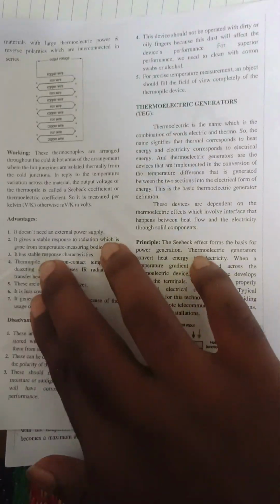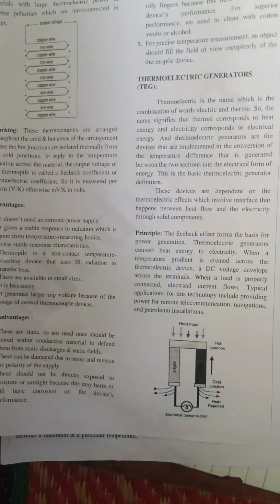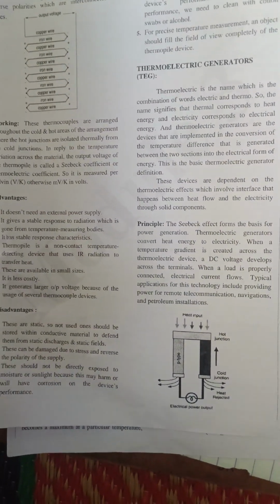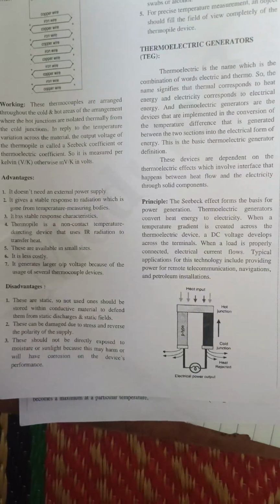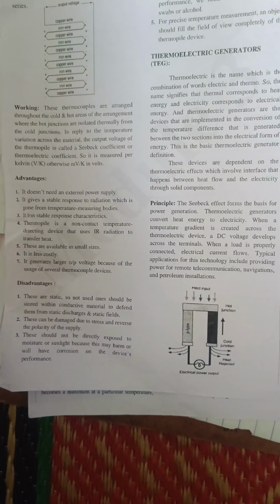Thermopile is a non-contact temperature sensing device that detects IR radiation. These are available in small sizes. Static electricity is not used.